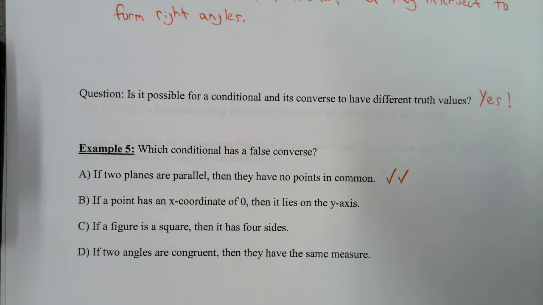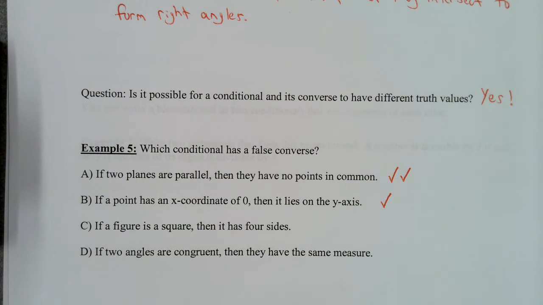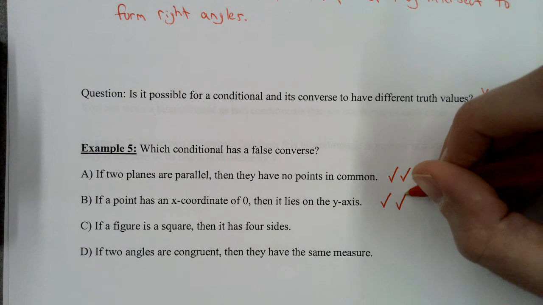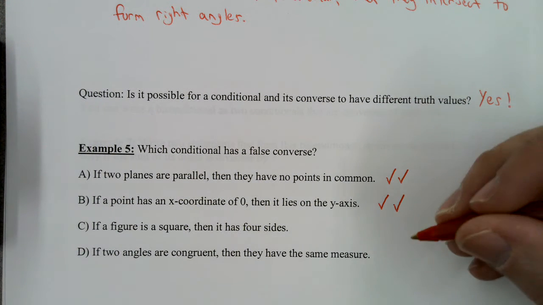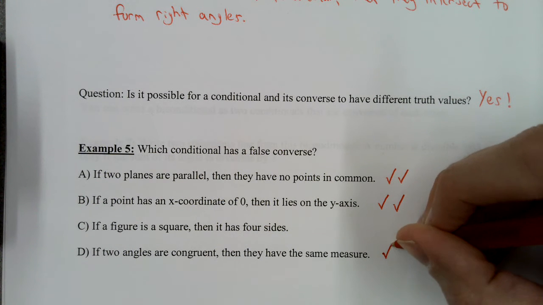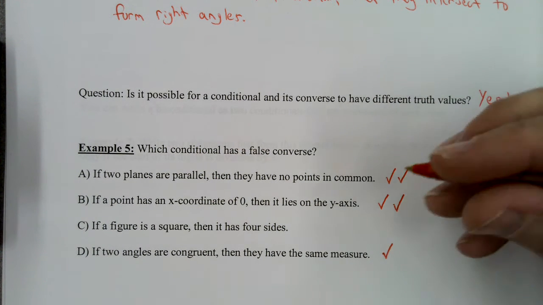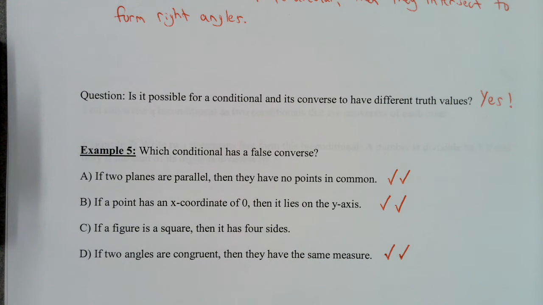5b says if a point has an x-coordinate of 0, then it lies on the y-axis. That's true. The converse would be if a point lies on the y-axis, then it has an x-coordinate of 0. So if you remember back to algebra, that's true as well. Let's skip C and let's do D. If two angles are congruent, then they have the same measure. That's true. The converse, if two angles have the same measure, then they are congruent. That's also true. So that leaves choice C.